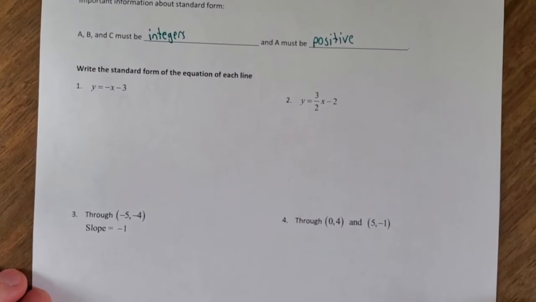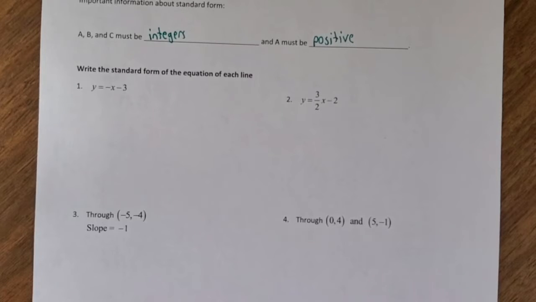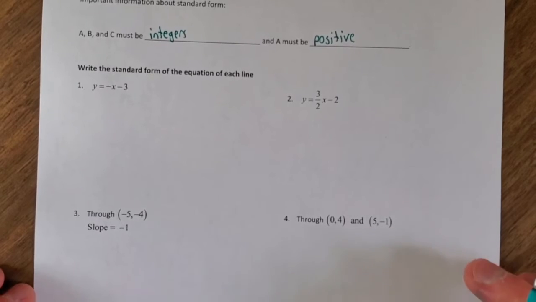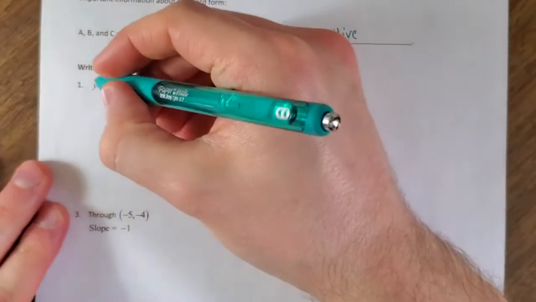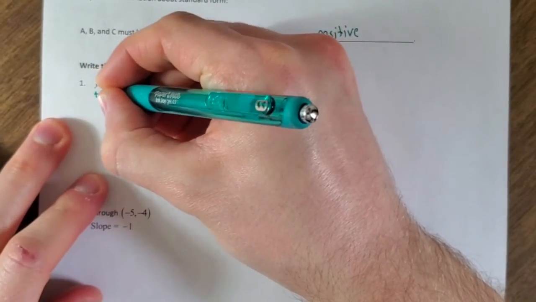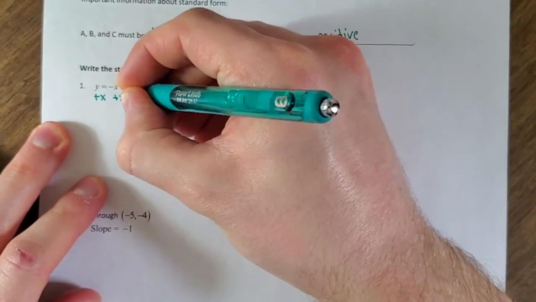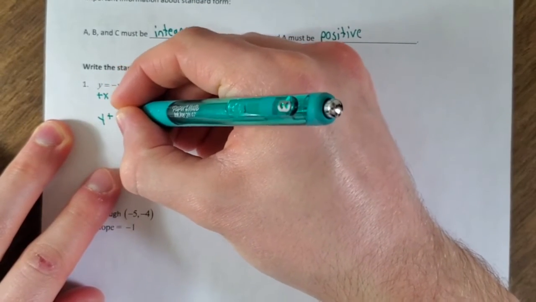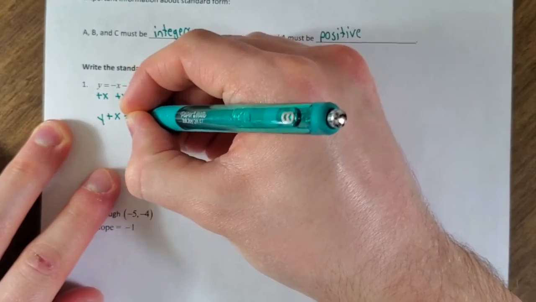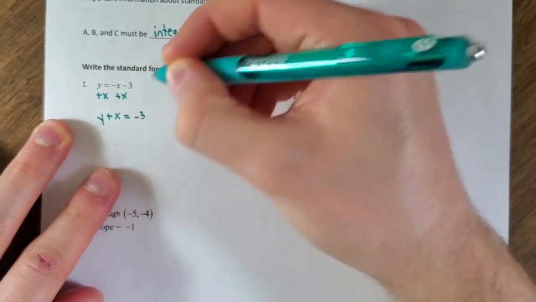Okay, let's try out number 1. We've got write the standard form of the equation for each line. Then we've got y is equal to negative x minus 3. So we want to make sure this time our y and our x are on the same side. So let's just add our x over to the left-hand side of our equation here. We'll get y plus x is equal to -3.